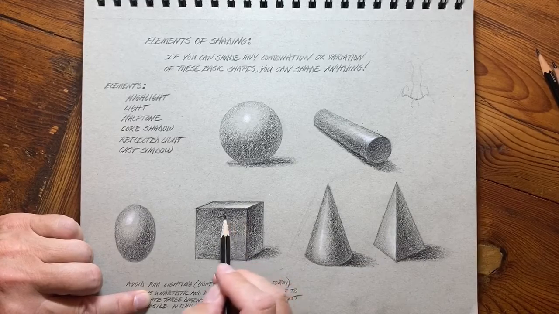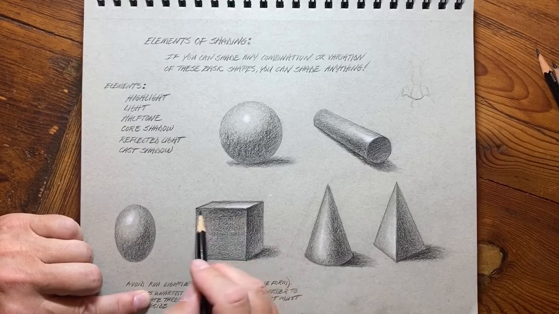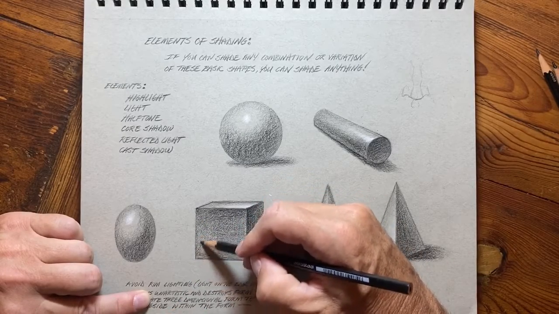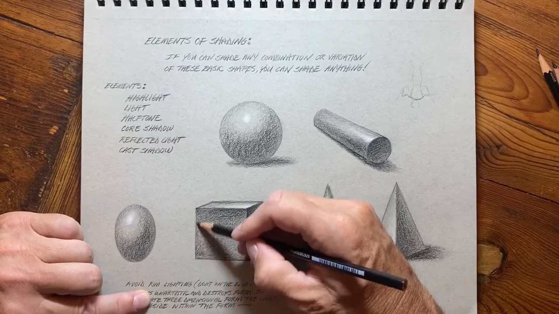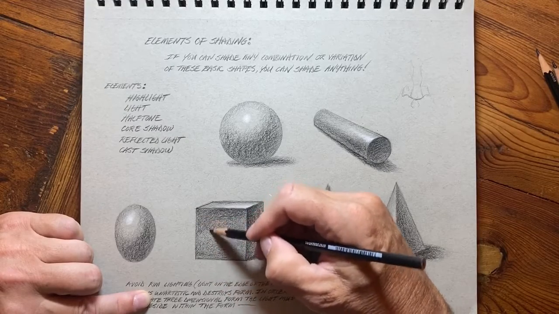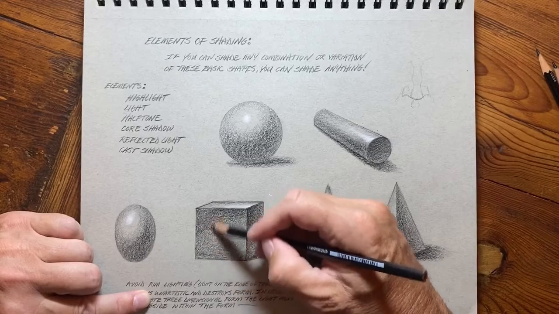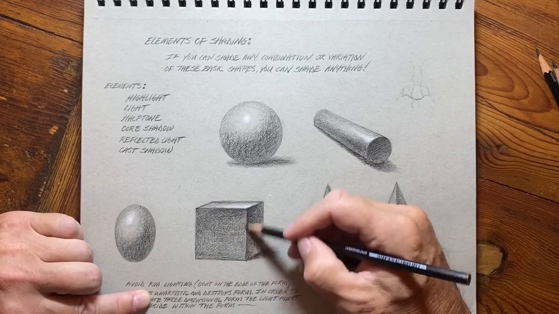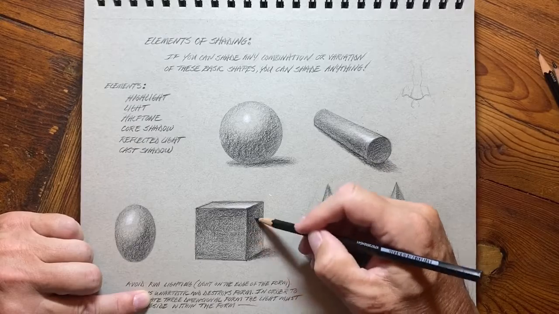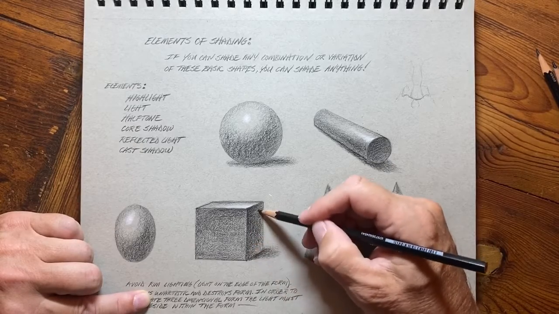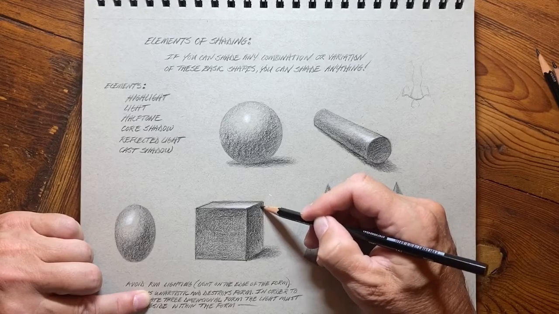Fix that a little bit, darken that a little bit more through here. The tone should be a little darker through here. Remember that top section was darker and it got softer as it moved down with the reflected light. This side was the darkest. It was the opposite of the light.